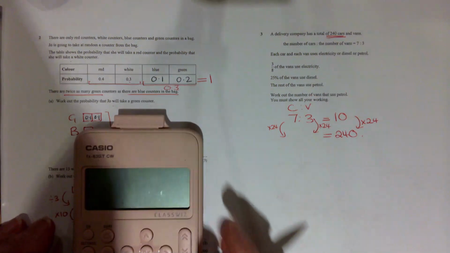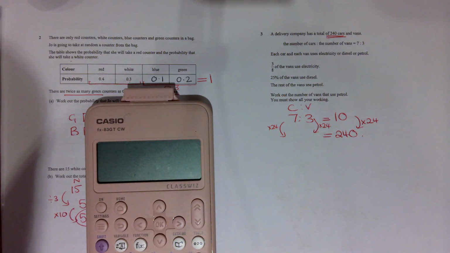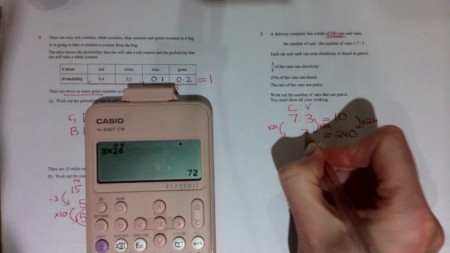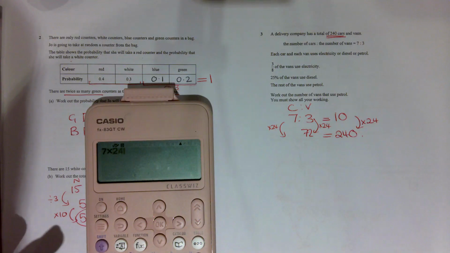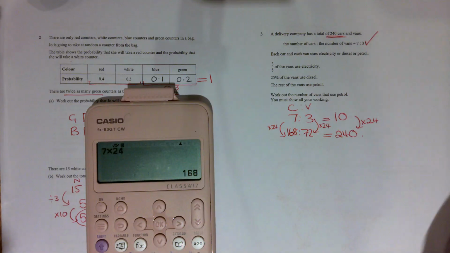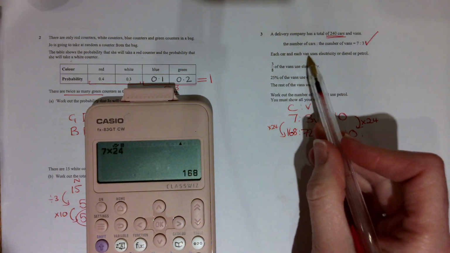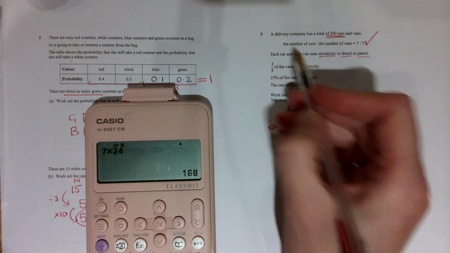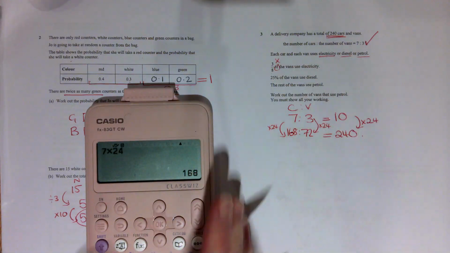I'm not going to lie, I'm going to cheat, speed us up. So 3 times 24 is 72, and 7 times 24 is 168. Now I'm going to tick off that I've used that information. Each car and each van uses electricity, diesel or petrol. 3/8 of, which means to multiply in maths, the vans use electricity. So how many vans have I got? I've got 72, and I now know that 3/8 of the 72 use electricity.